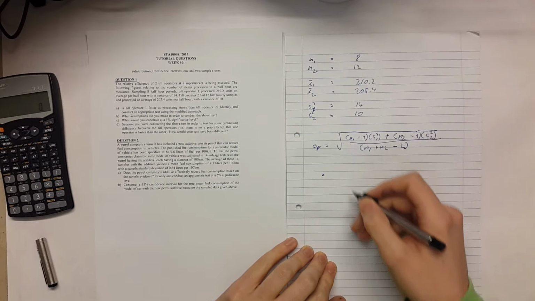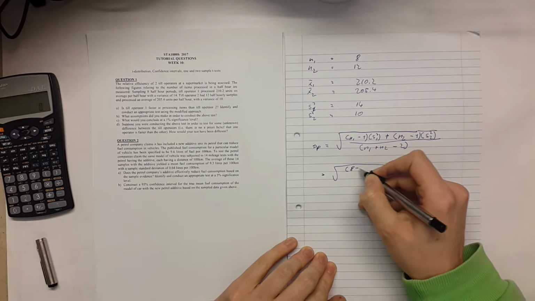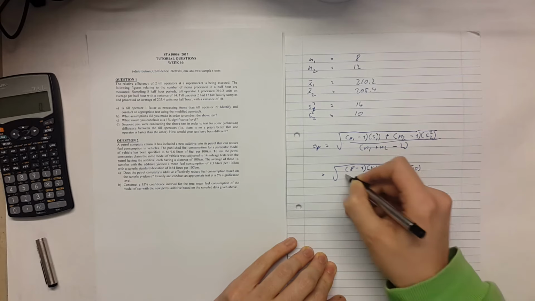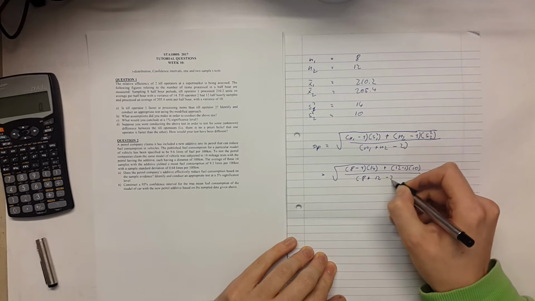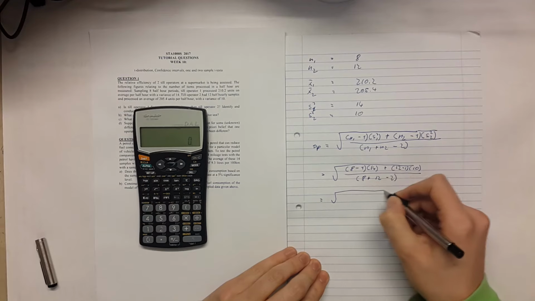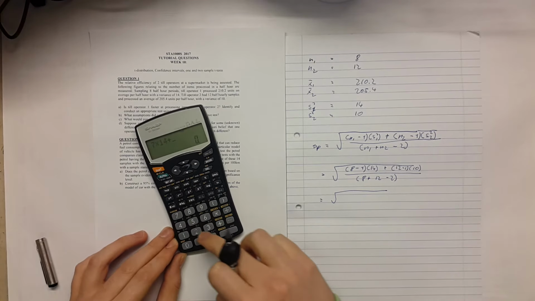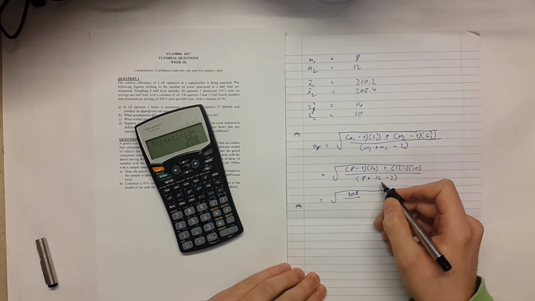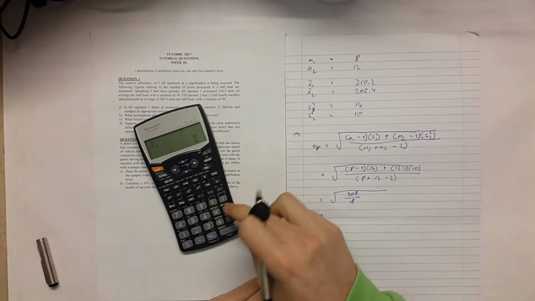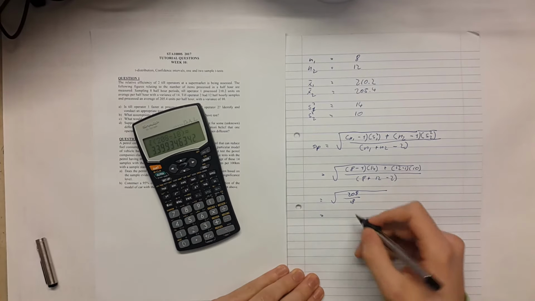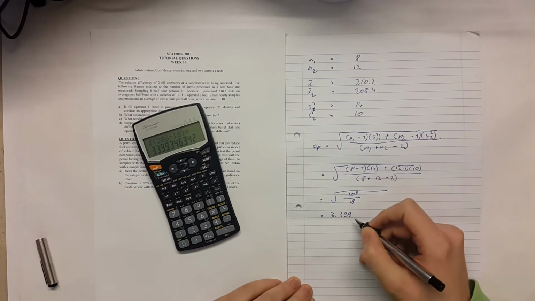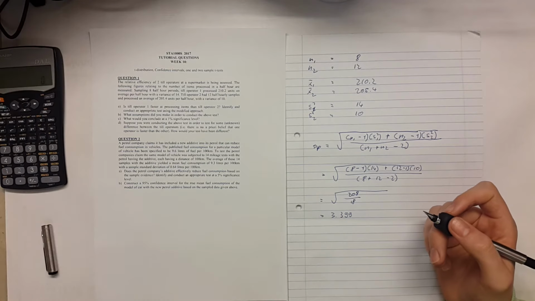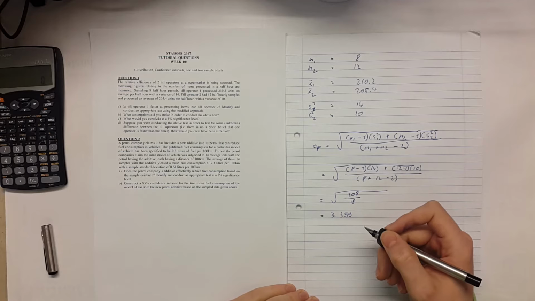We have all this information set up for us, so we just pop it straight in: 8 minus 1 times 14 plus 12 minus 1 times 10, all over 8 plus 12 minus 2. So we have 7 times 14 plus 11 times 10, which is 208. And 8 plus 12 is 20, minus 2 is 18. So we find the square root of 208 divided by 18, and we end up with 3.399. That's our pooled standard deviation, our SP, which we have to use for this two-sample t-test, because we do not have the population variance. This is the standard deviation we're going to be using in our test.